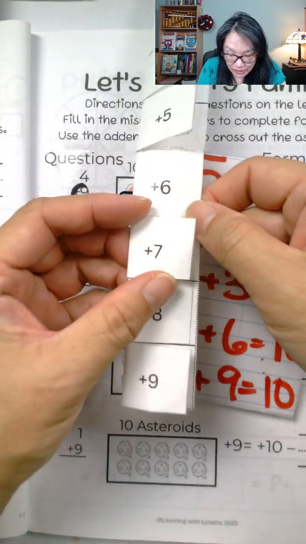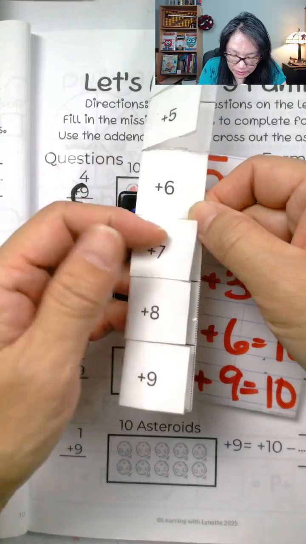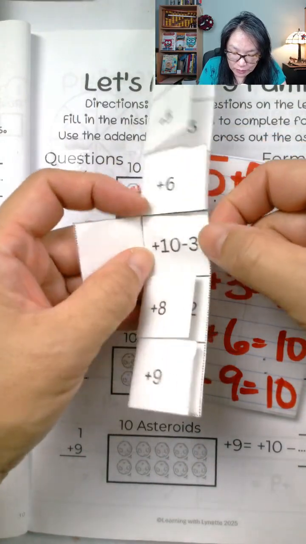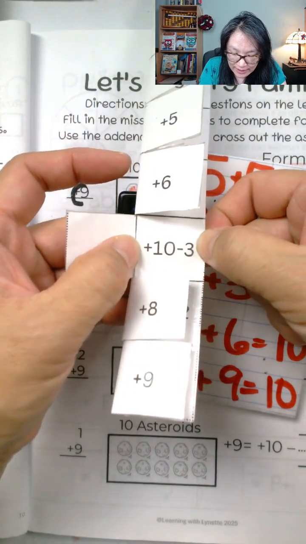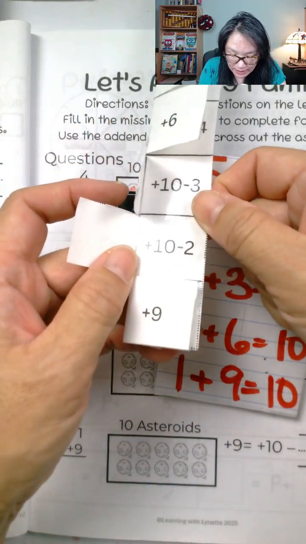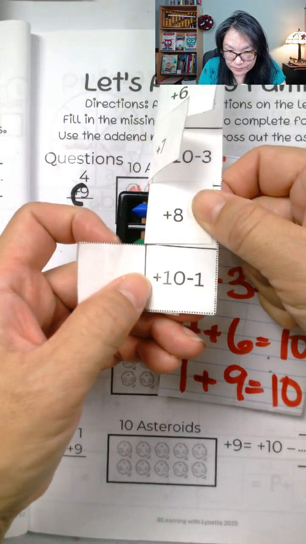Okay, so here we want to add the 7. When we add the 7, we want to plus the 10 minus the 3. That's what we're doing. So what we're doing is we're understanding if we want to make a 7, we can replace it and substitute it for a 10 and a 3. Does that make sense? So it's the same thing with the 8. Plus the 10 minus the 2, and then plus the 9 is plus the 10 minus the 1.